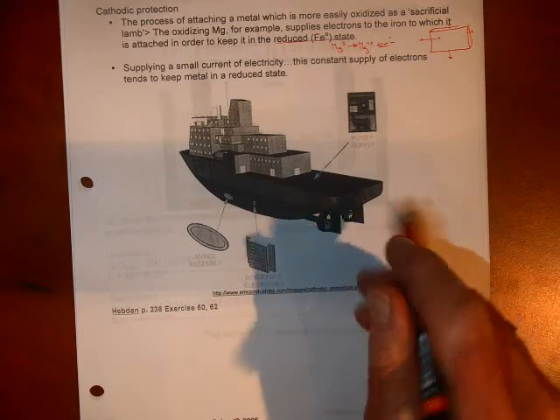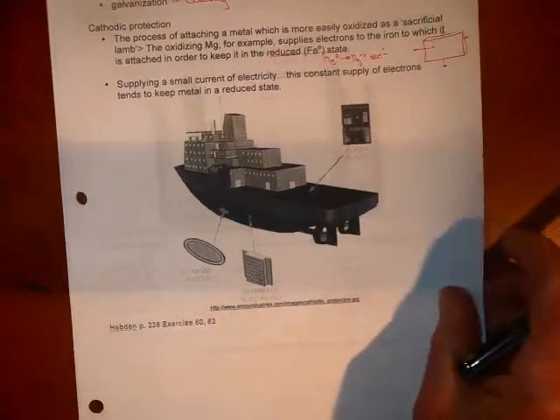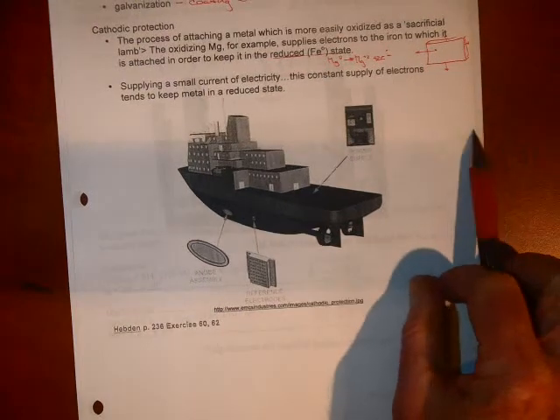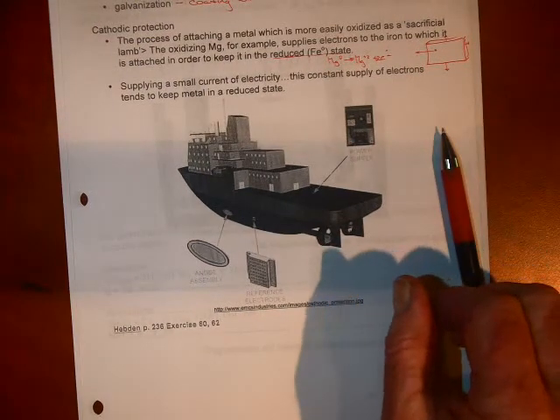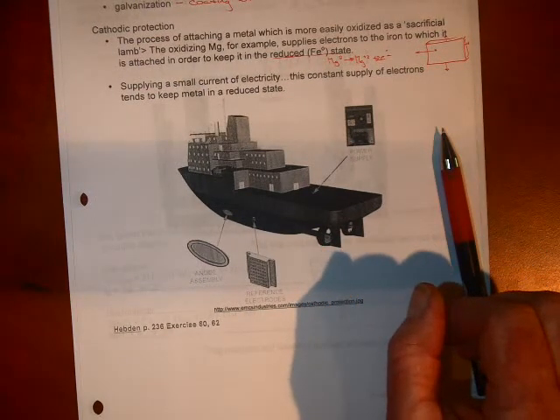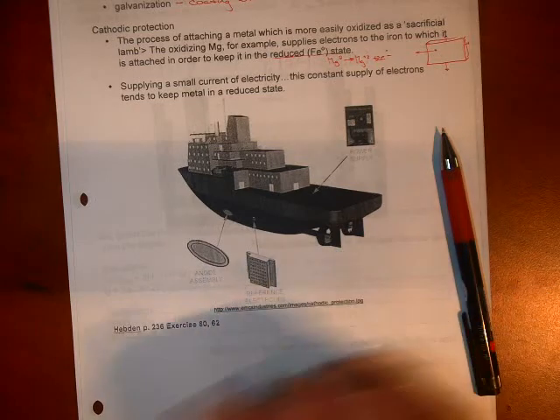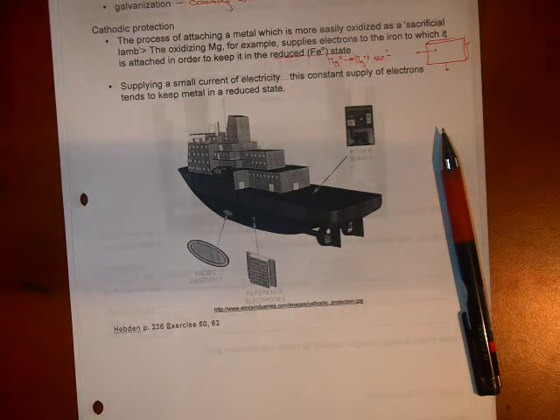Okay, so I think that's it for this unit, and I hope you learned something out of that. I think there are actually some videos online, if you wanted to look at cathodic protection, that would walk through this with you.